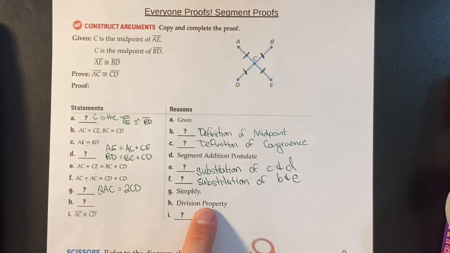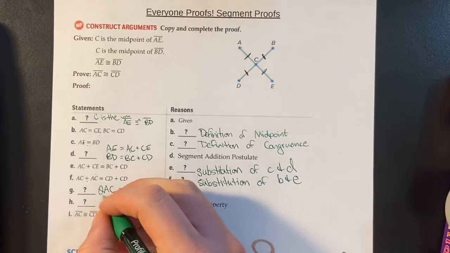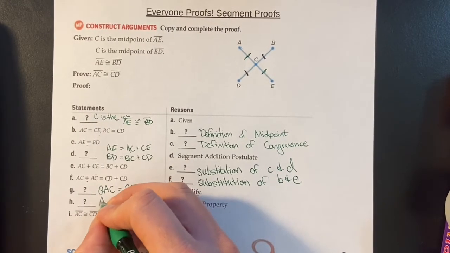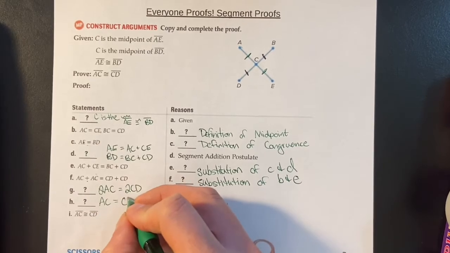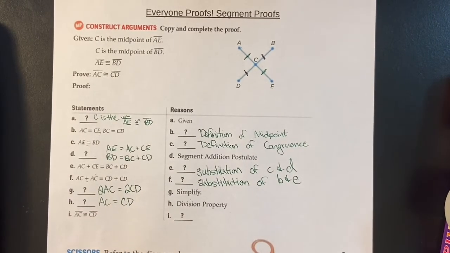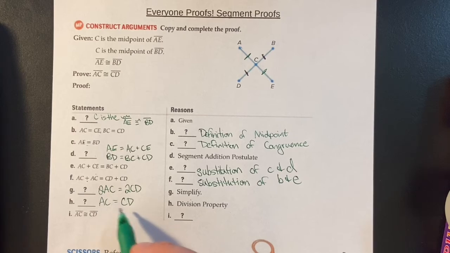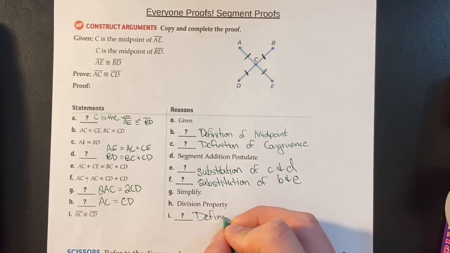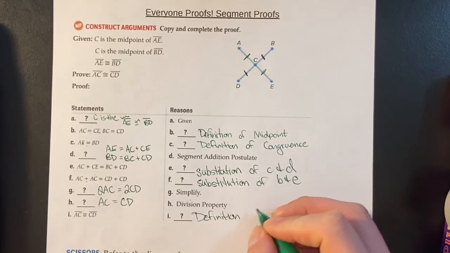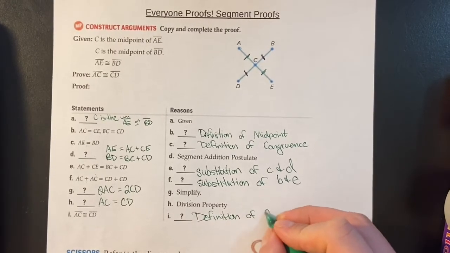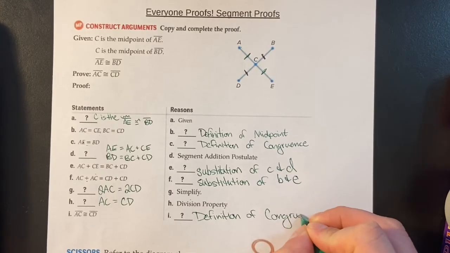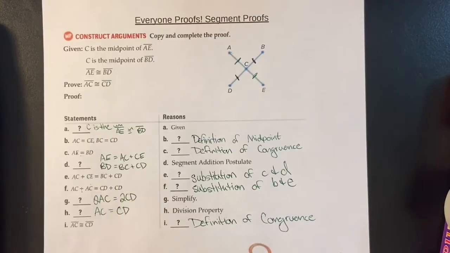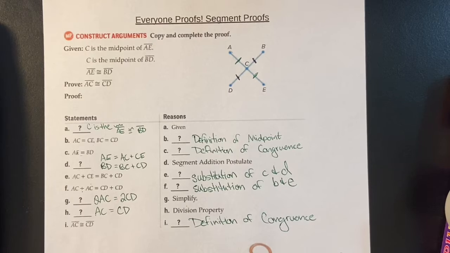Now it's asking me to use the division property. So if I divide both sides by 2, I get AC equals CD. And if the measures are equal to each other, then by the definition of congruence, I get segment AC is congruent to segment CD. Okay, that's a 2-column proof.